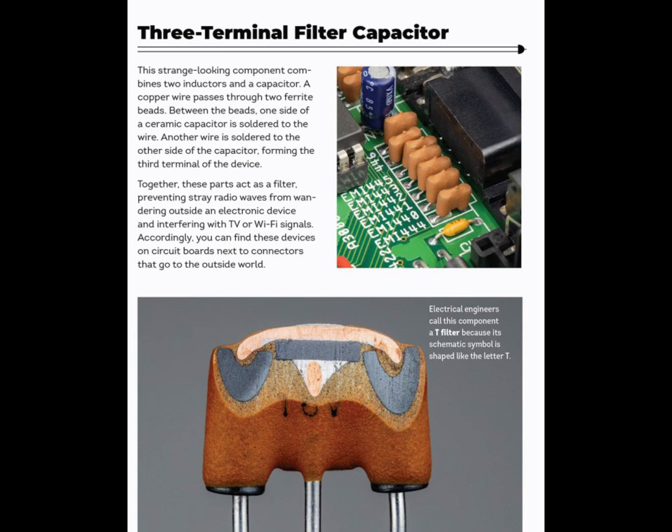The three terminals typically consist of two for the capacitor, positive and negative, and a third terminal for a filtered output or ground connection. They often include an internal filter such as an inductor or additional capacitance that helps suppress high-frequency noise. They are designed to save space on the PCB while providing both capacitance and filtering. They help in reducing electromagnetic interference and radio frequency interference in power supply lines and signal paths.